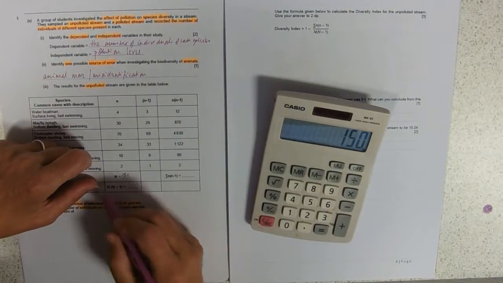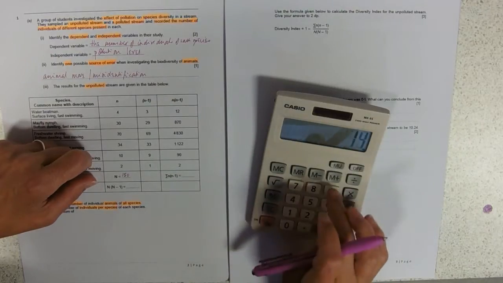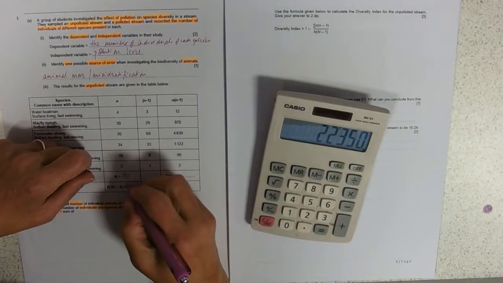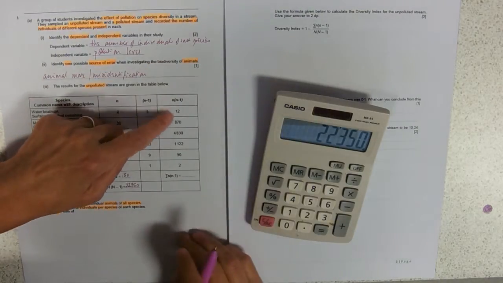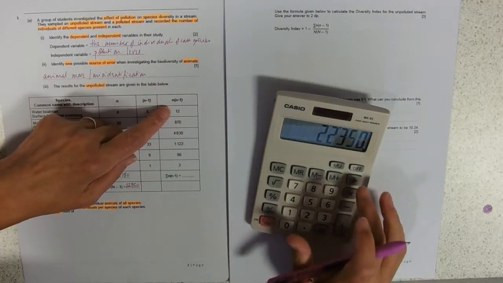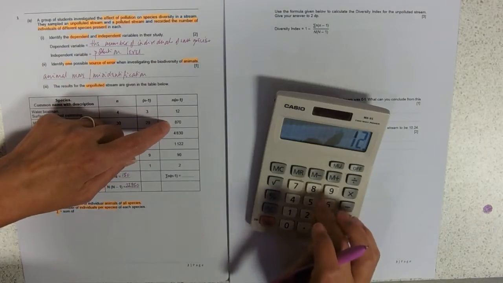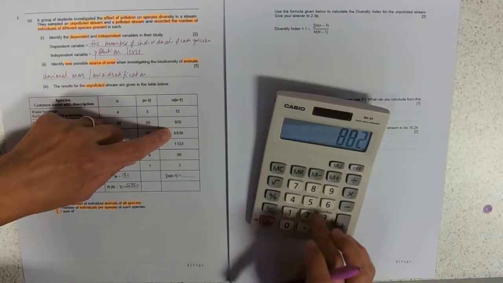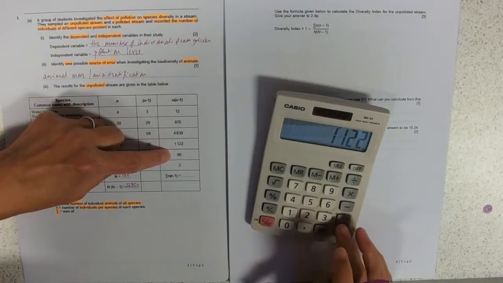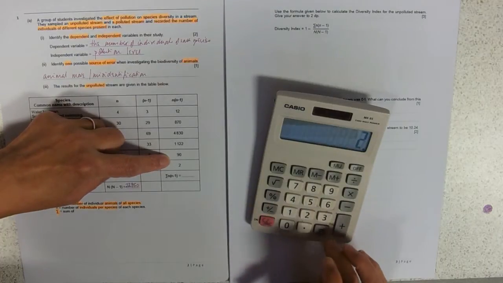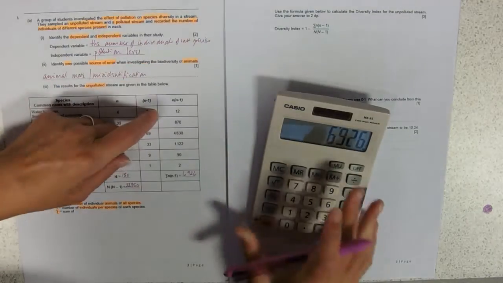So N, that's 150, times 150 minus 1, times 149, is 22350. Then we're going to do the sum of n(n minus 1), which they've helpfully filled in for us. Really in an exam they don't want you to spend too much time punching numbers into a calculator. Pretty much what's important is what you do with it, how you interpret those numbers, as we shall see. That's 6926.